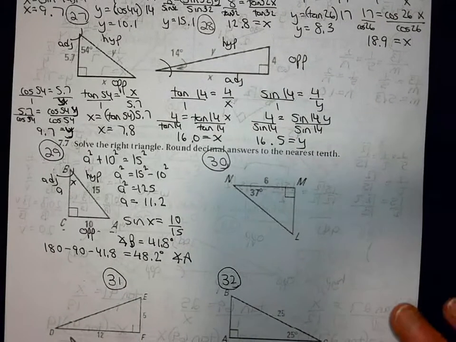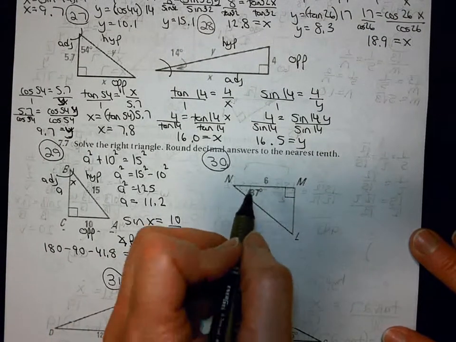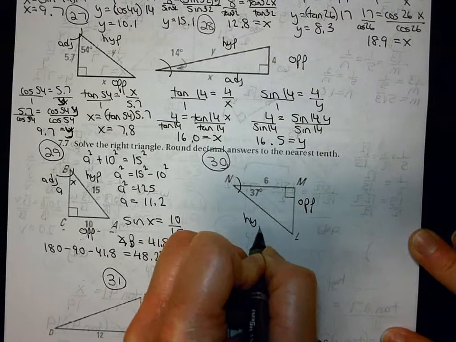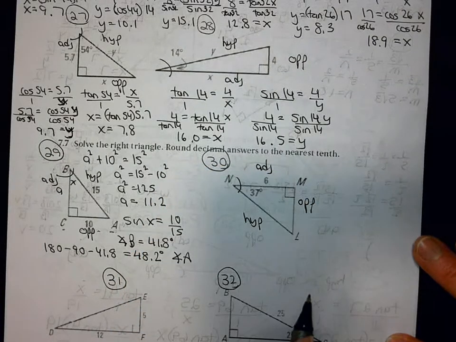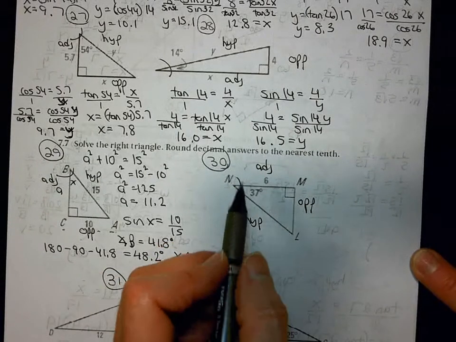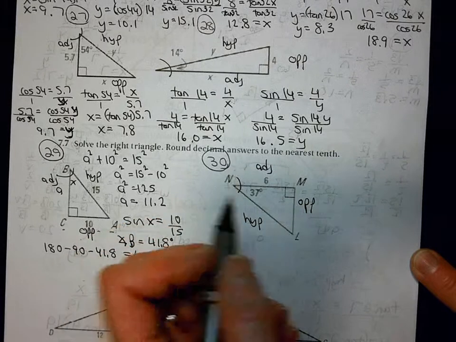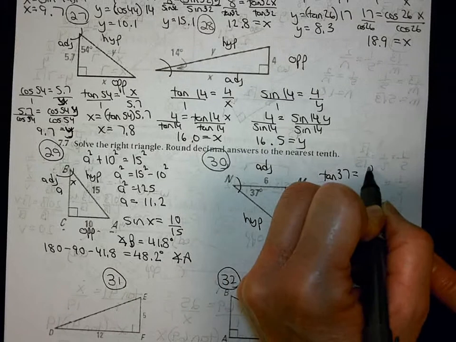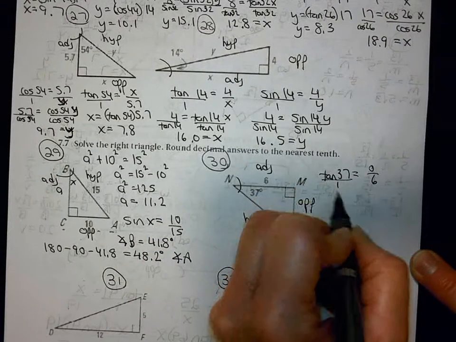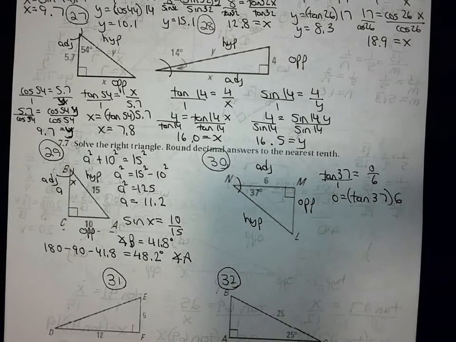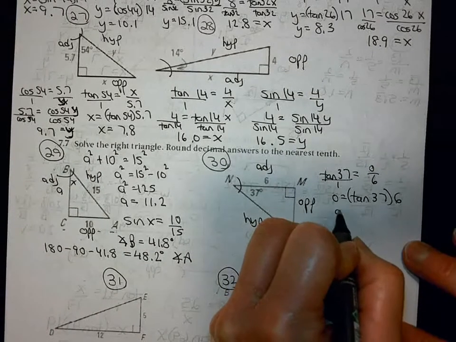Okay, if you'd like to take a look at this one, we know one side and one angle, so I'm going to stand here: opposite, hypotenuse, and adjacent. I can do either one of these first. I'm going to choose tan. It doesn't matter which one I choose, but I'm going to choose tan because opposite and adjacent. So I'm going to say tan of 37 is going to be opposite over adjacent. Okay, we cross multiply. O is going to be tan of 37 times 6. So opposite side is going to be 4.5.